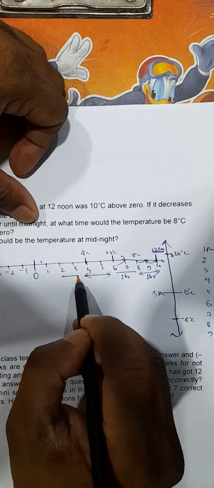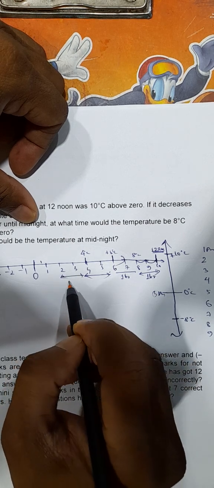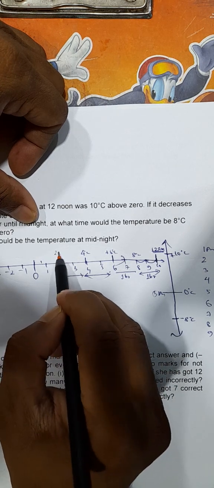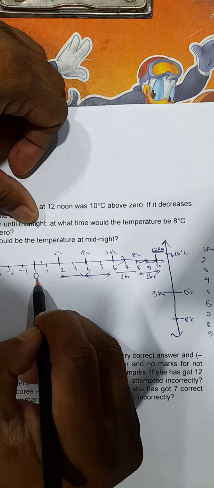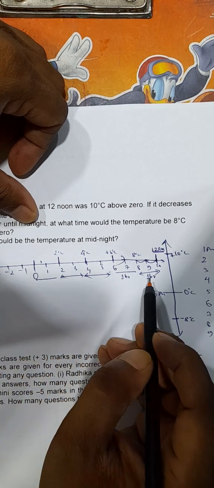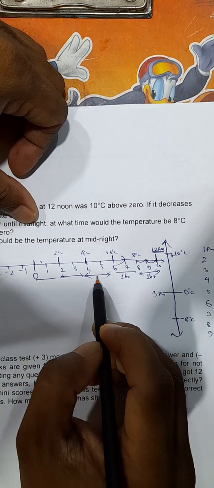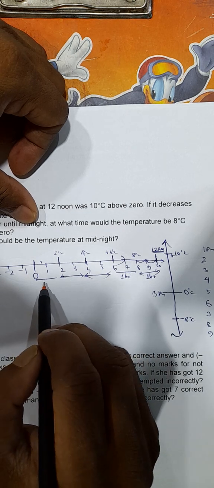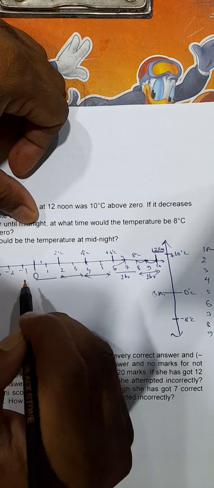Then next hour from 4 to 2, this is 2 degrees Celsius. Next hour 0 degrees Celsius. 1 hour, 2 hour, 3 hour, 4 hour, 5th hour. At the end of the 5th hour it is 0 degrees Celsius.